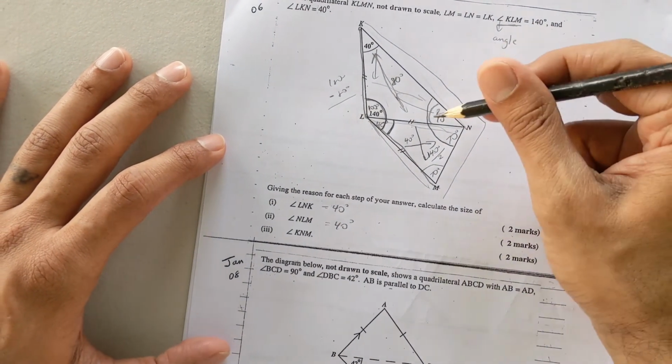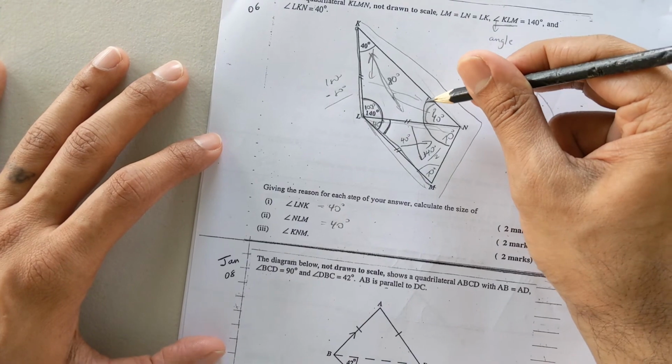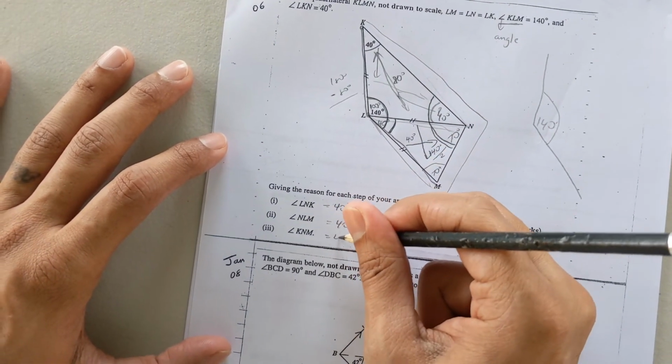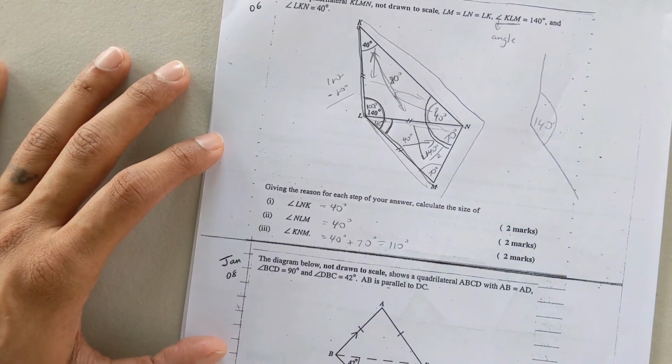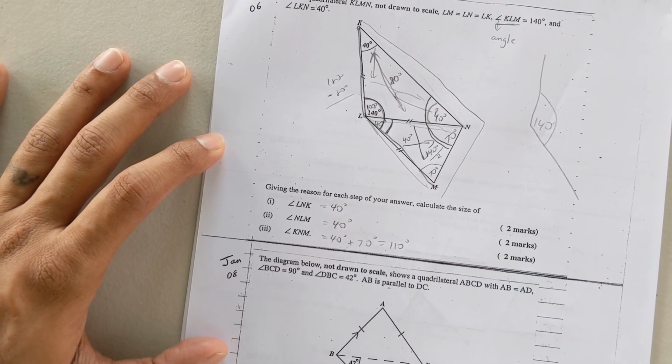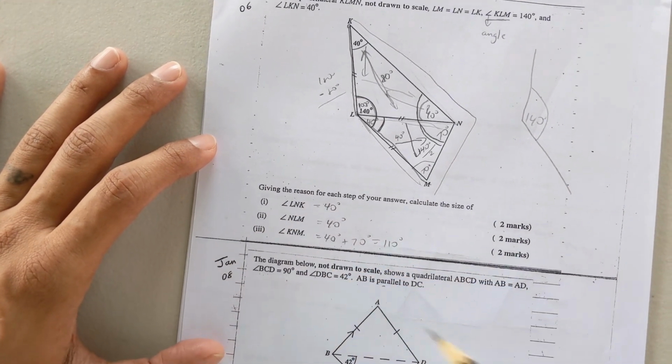And I'm still not finished. I need to get this angle here, which again comprises two pieces, which is 40 degrees plus 70 degrees, 110 degrees. And that was just to show you how the three letters represent angles, and this symbol as well represents angles.